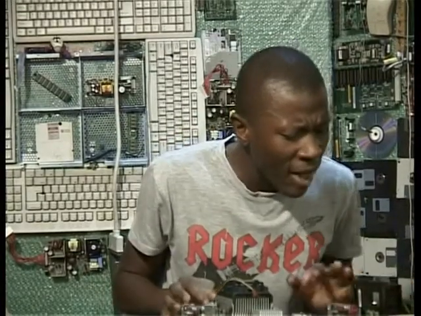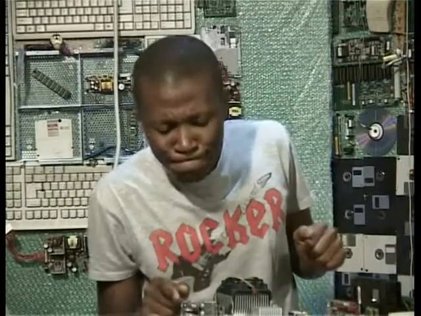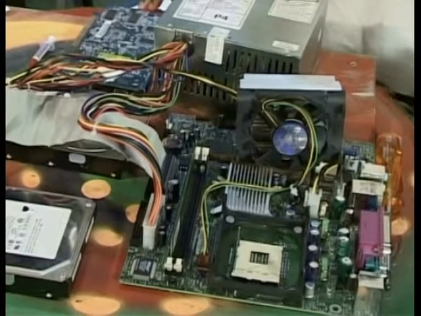Don't worry, I'll show you. But we need to find one that's compatible. What that means is that our motherboard must be designed to work with our components, our CPU, our RAM. Aha, this one is perfect.